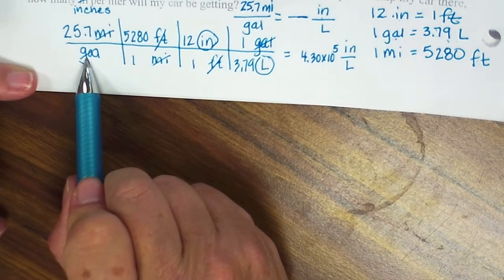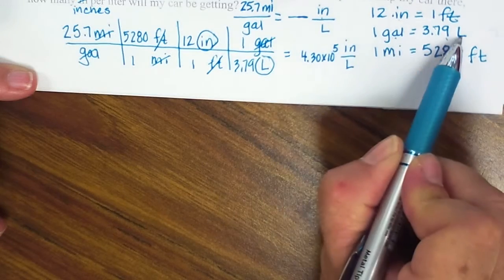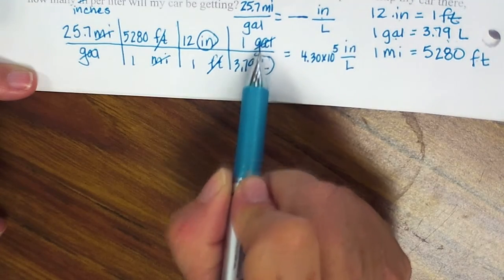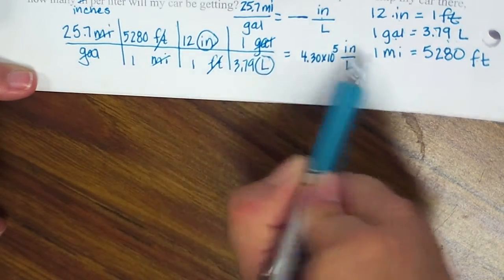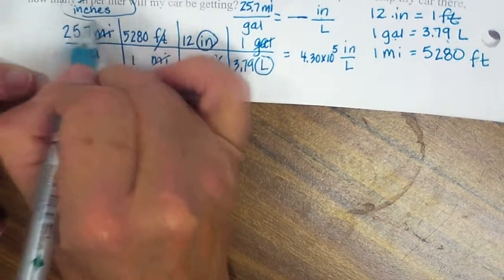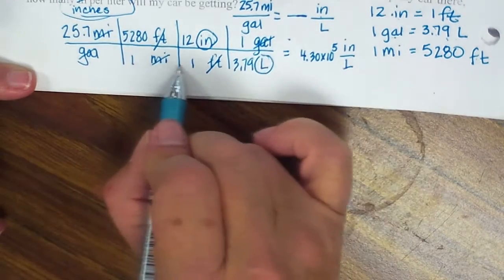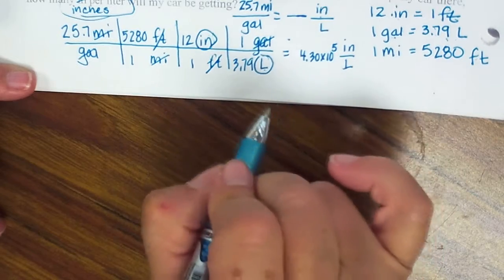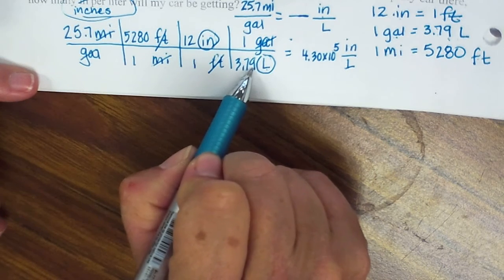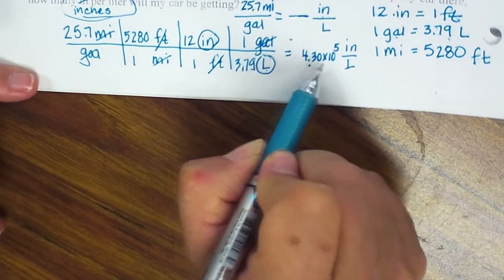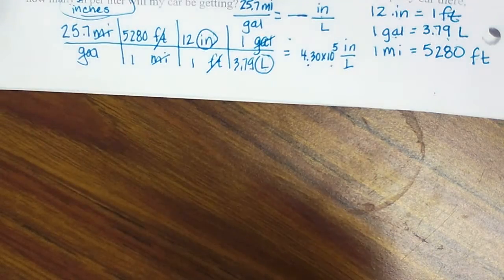Next, I've got to convert my gallons. So gallons goes on top. I come over here, gallons to liters. Liters goes on the bottom. 1 gallon, 3.79 liters. Cancel my gallons. I'm left with inches per liter, which is what I wanted. And then I multiply, multiply, multiply, divide, divide, divide, and equals 3 digits, because 1, 2, 3, that's all you get. 1.23 times 10 to the 5th. Questions? And I'm going to turn off the video now.